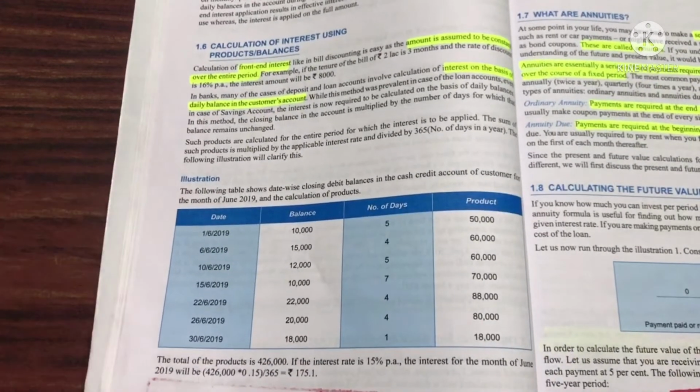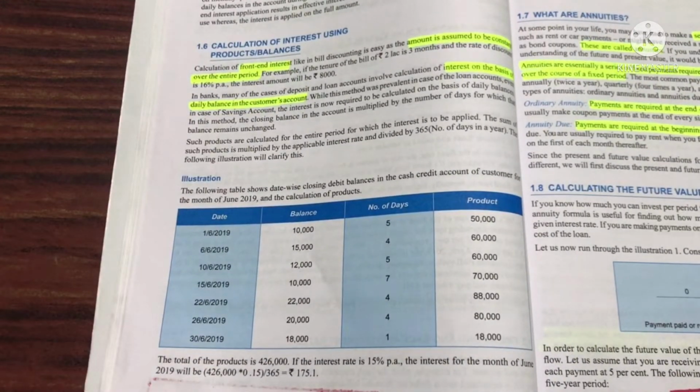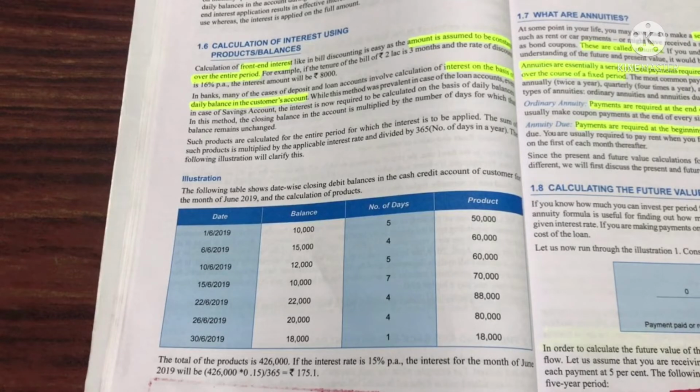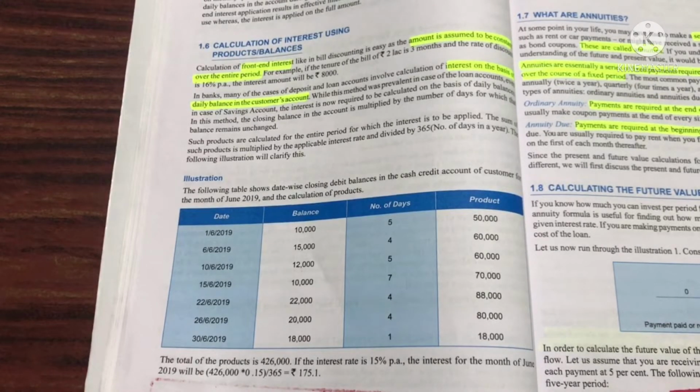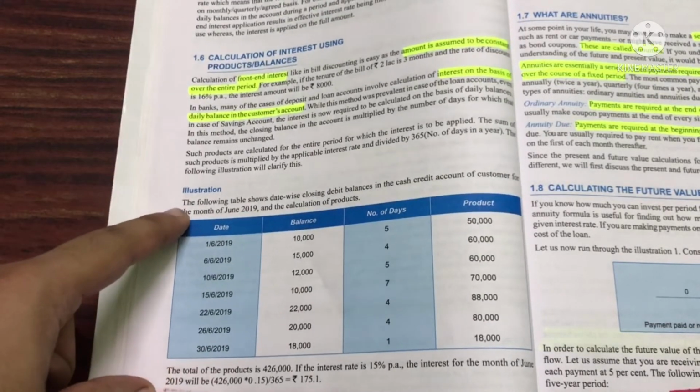For example, if a loan amount is 1 lakh, suppose he pays 10,000 after 10 days, and after 5 days he pays again 15,000. We want to charge interest on a daily basis. For that purpose, they gave an illustration of how to calculate.